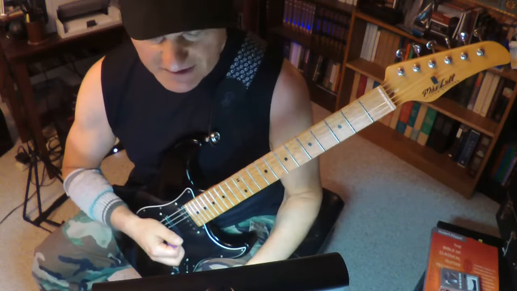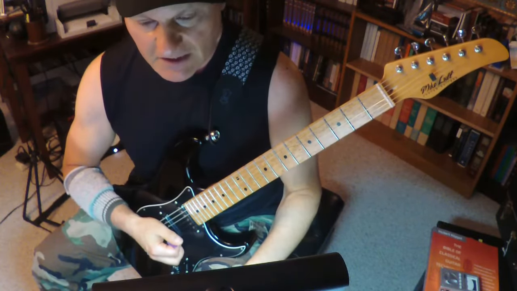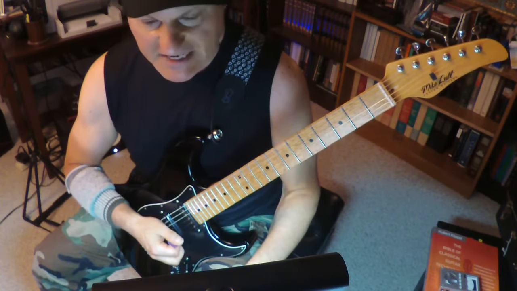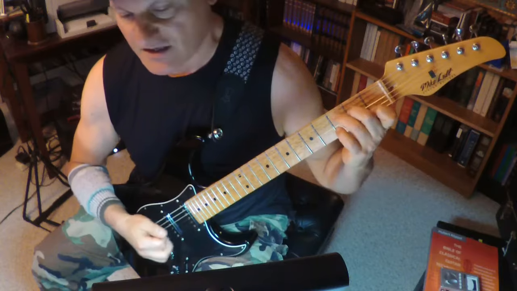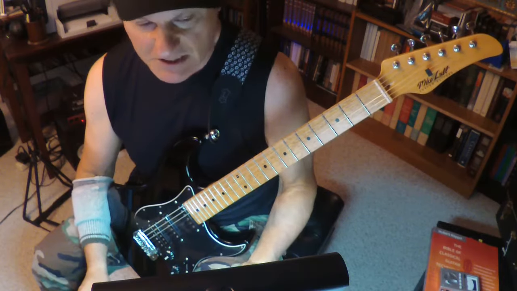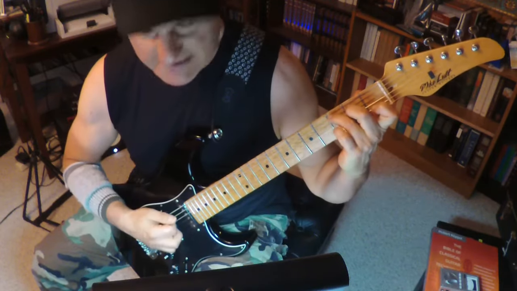Hey, this is a quick CAGED system primer. And it's a CAGED root system, so it's based off of CAGED. These are shapes, and you play chords with these shapes that you associate with first position cowboy chords. So this is the C shape.